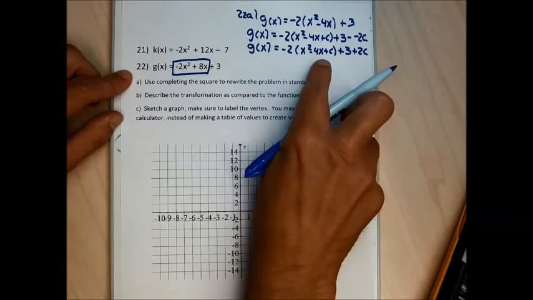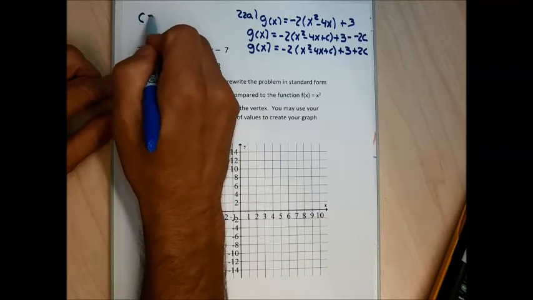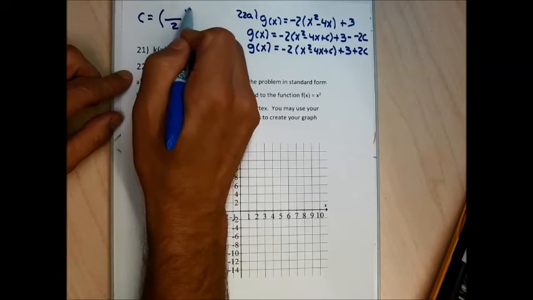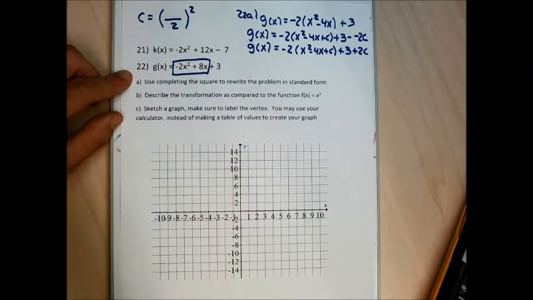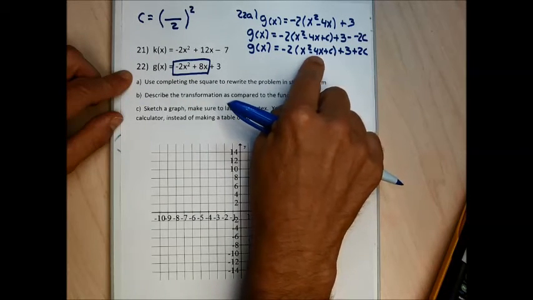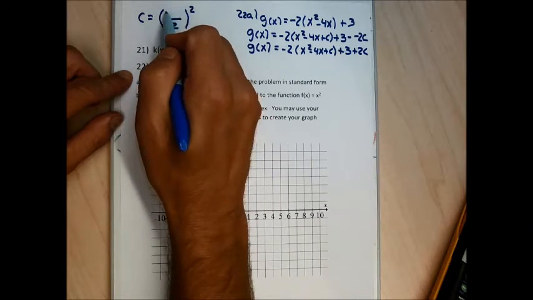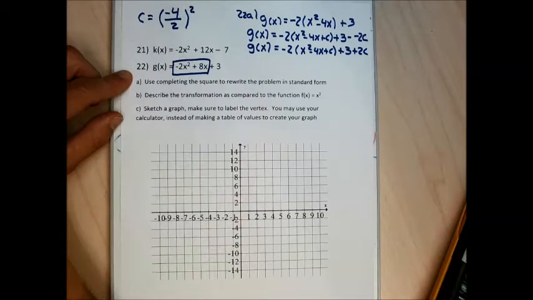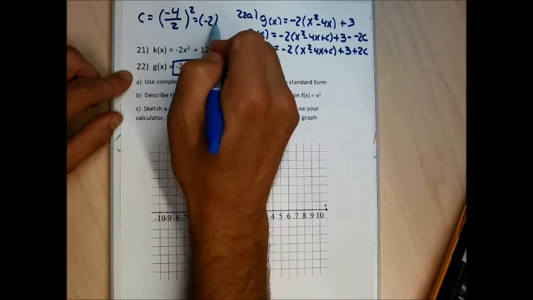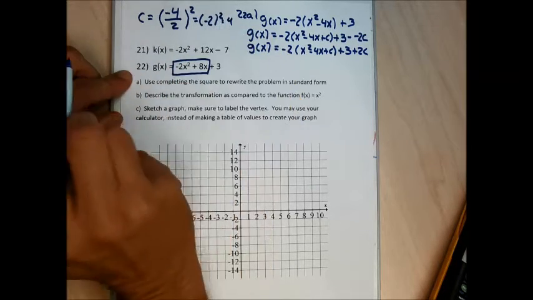Now I'm going to figure out what c is. C always has the template that you have a fraction inside a parentheses with a denominator of 2 and a square outside the parentheses. The c is going to get tagged with that negative 4 because it gets the number in front of the first power term when you go to finish up the computation for the c. This is going to be negative 2 quantity squared, which is positive 4.